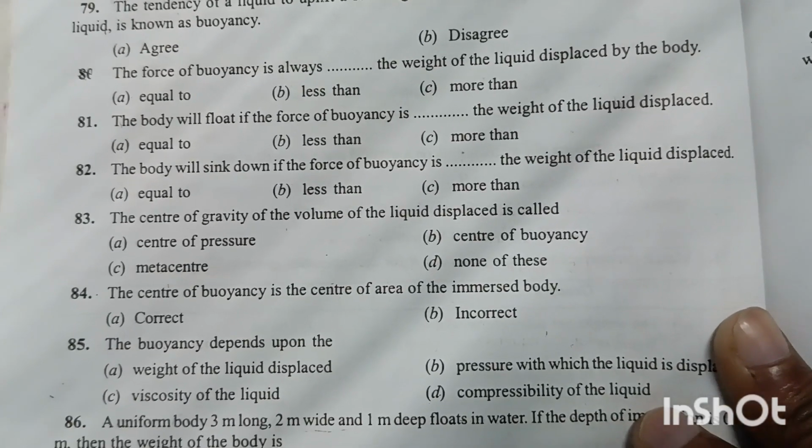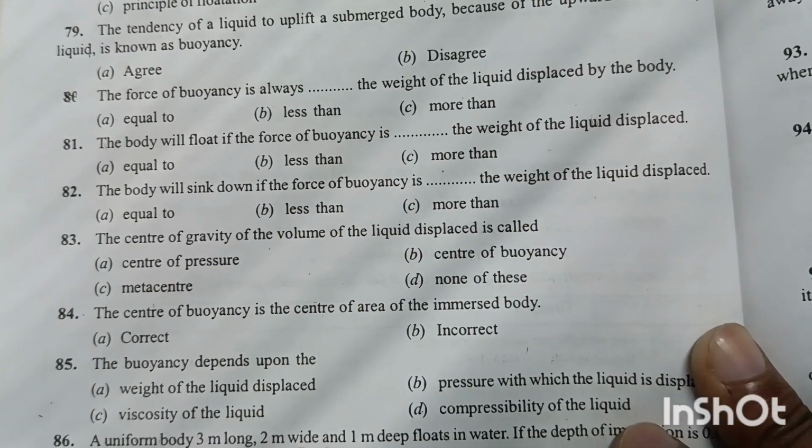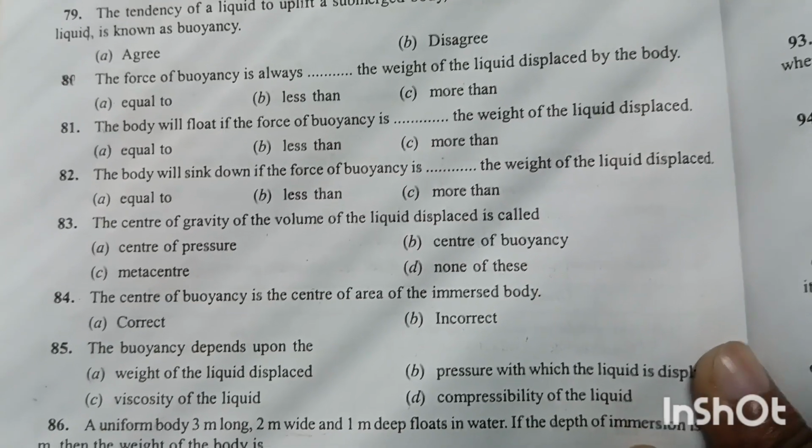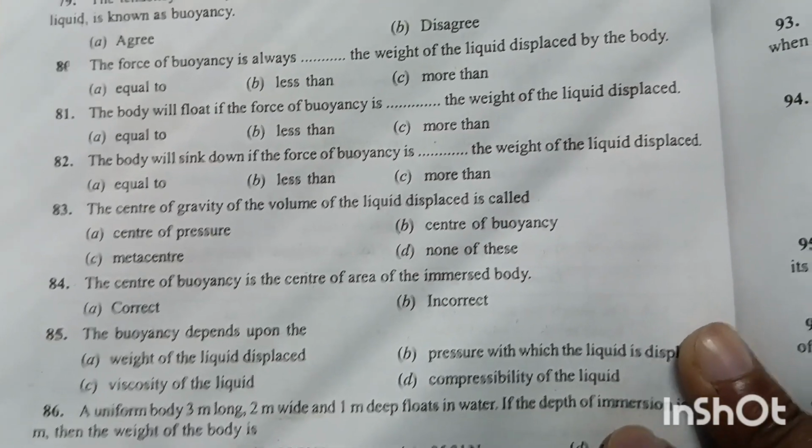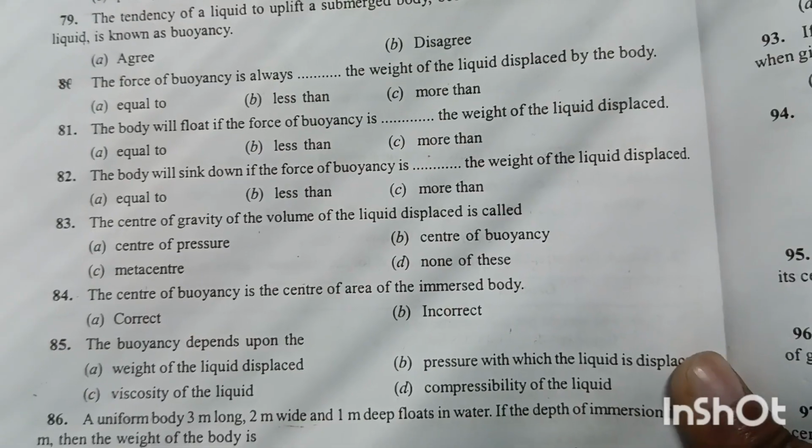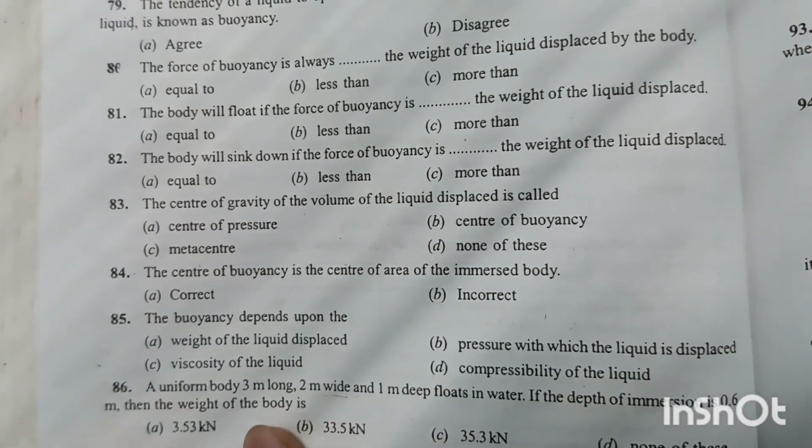Question number 85. The buoyancy depends upon the weight of the liquid, density of the liquid, and volume of the body. So option A is the right answer.